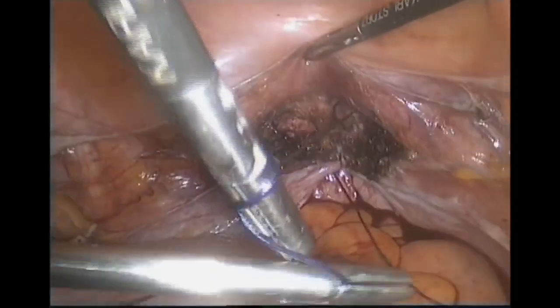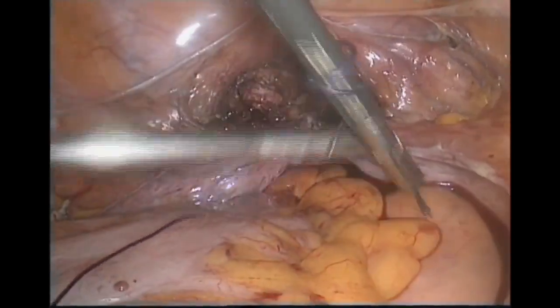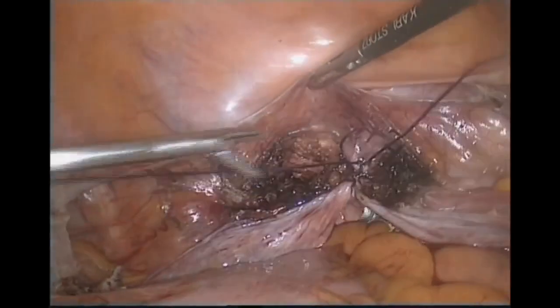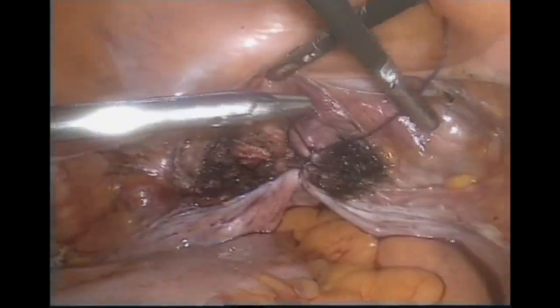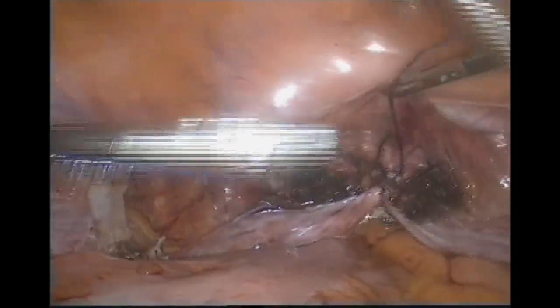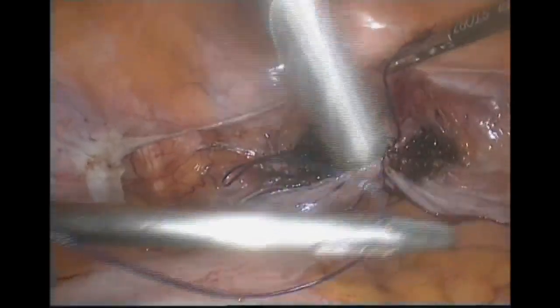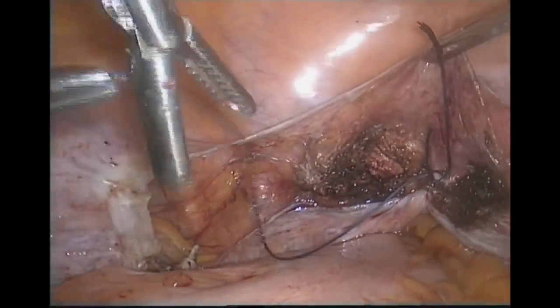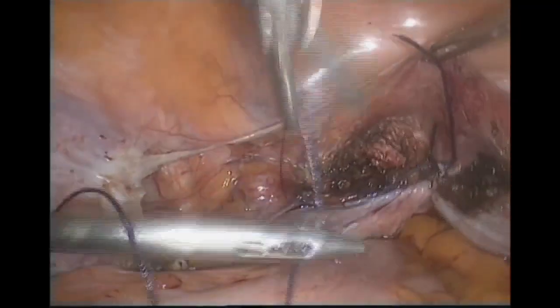To avoid any vault prolapse, closure of the vaginal vault by laparoscopy is safer than by vagina. Regarding the recent published research, done in many patients, laparoscopy had many benefits over the vaginal route.